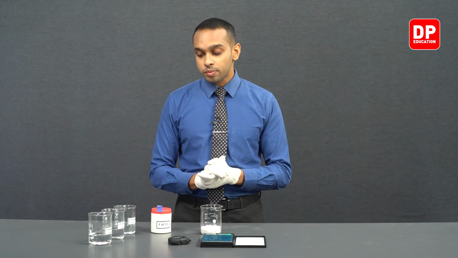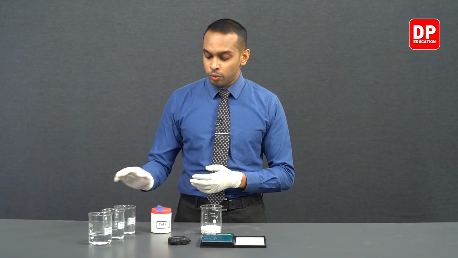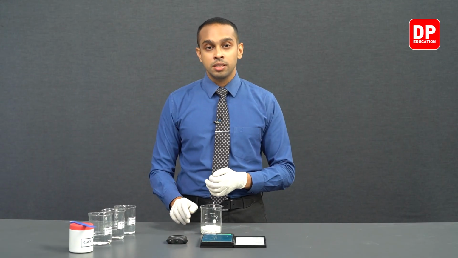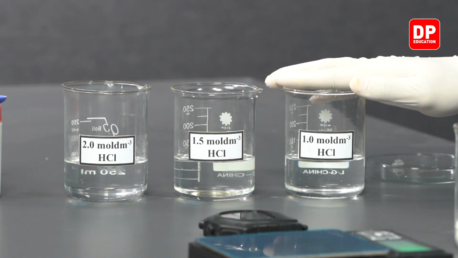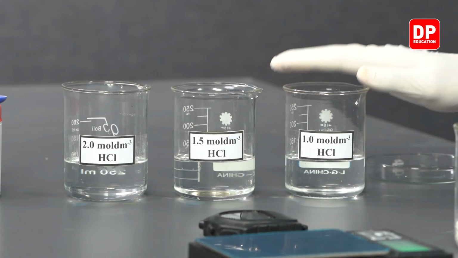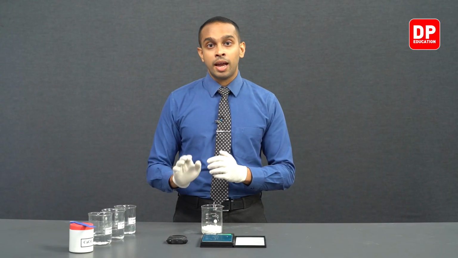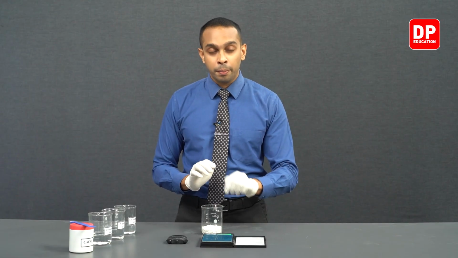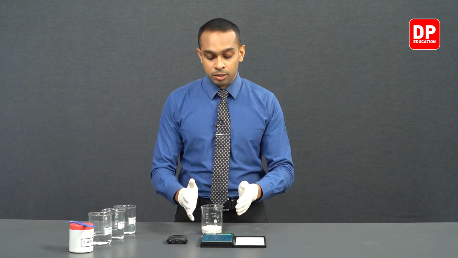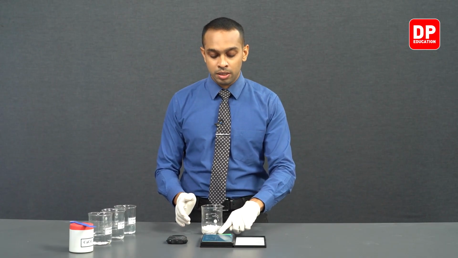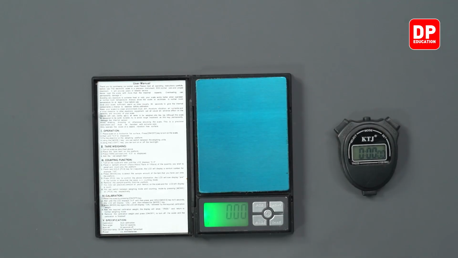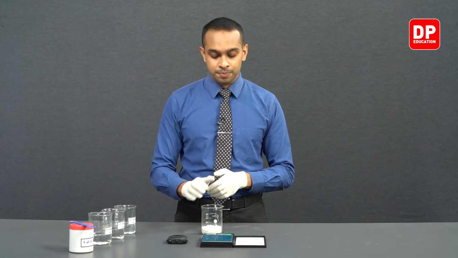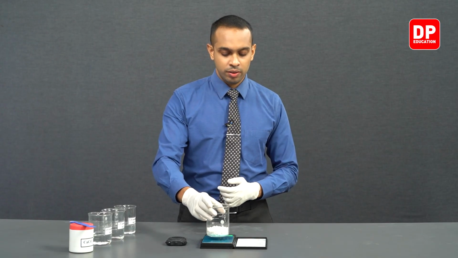We now have to add our 1 mole per decimeter cube HCl solution into this, and as soon as you add it, we will start our stopwatch, and at every 20-second interval we will note down the mass of this reaction mixture. The mass will be given over here on the digital balance. So the digital balance reading will be taken down every 20 seconds. Now we will place this again on the scale.